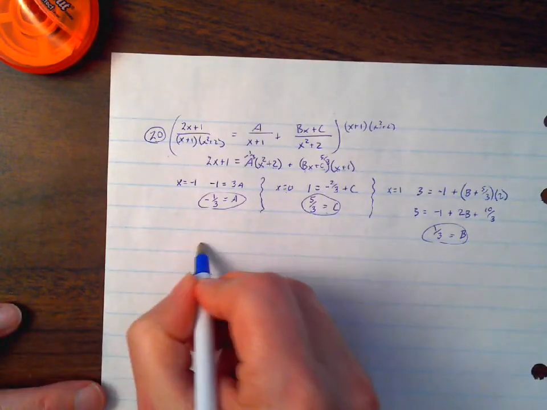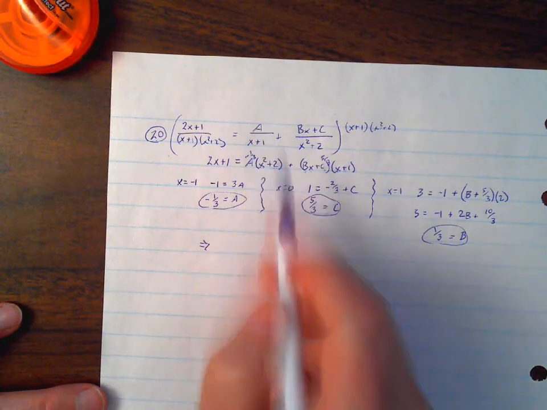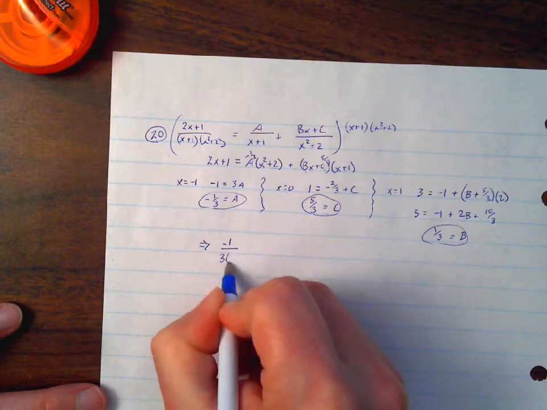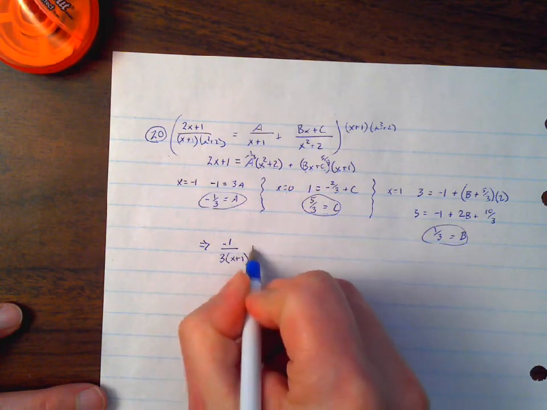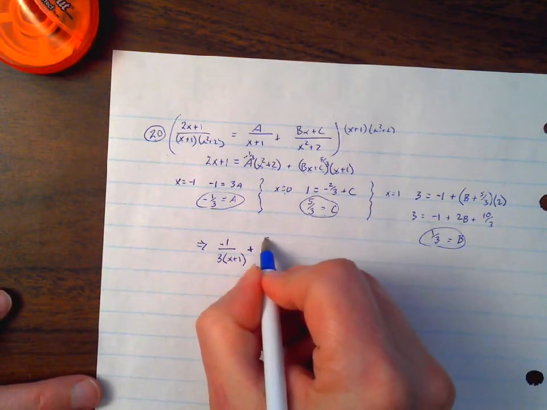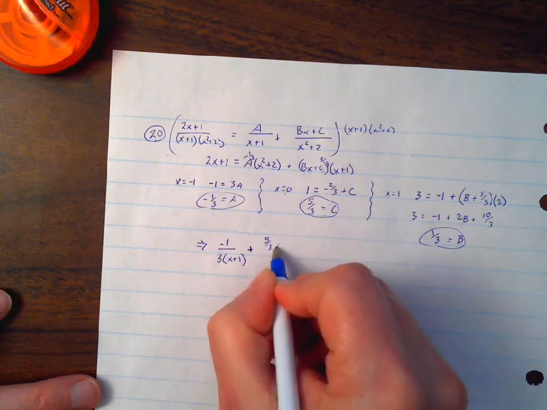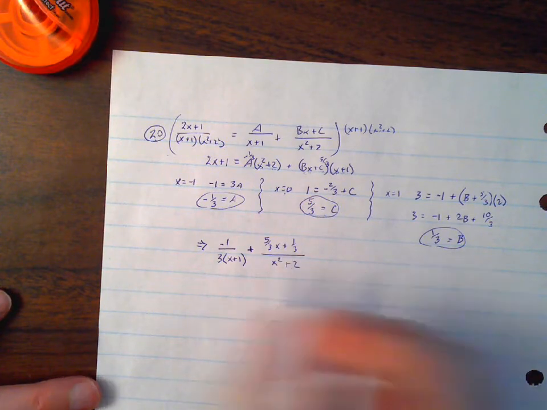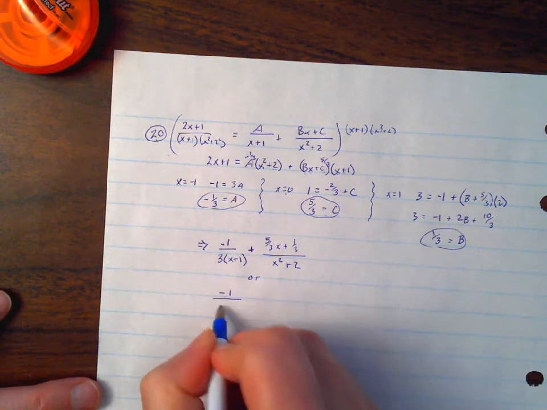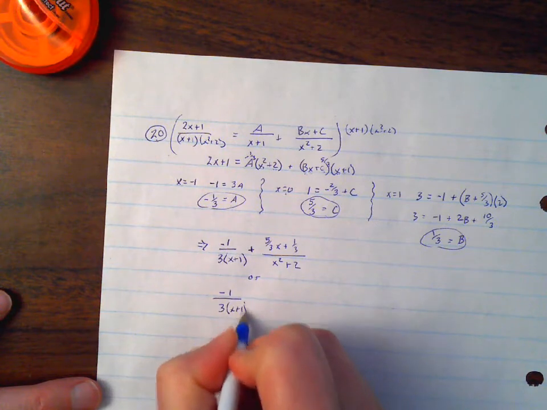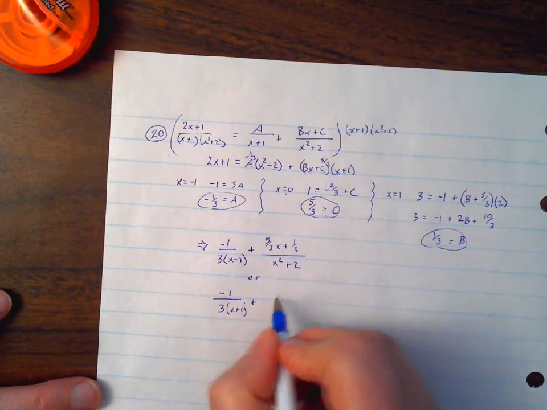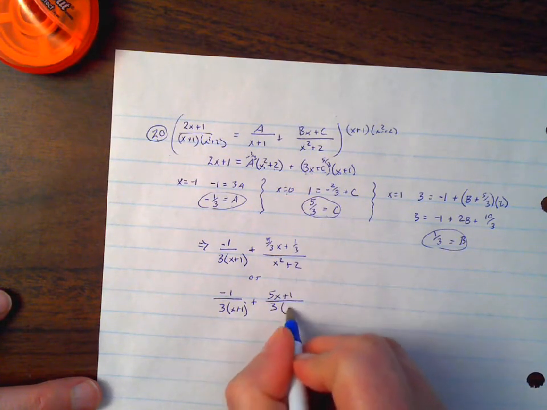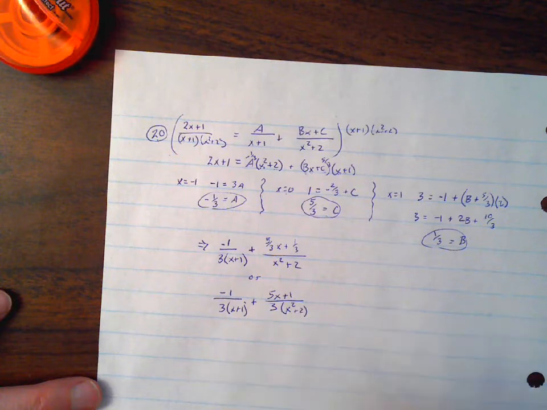Okay, so my answer is my a, which is negative 1/3, plus, and here you can write it as 5/3 x plus 1/3 divided by x squared plus 2, or since they're both divided by 3, you can bring that 3 to the bottom. So you could say 5x plus 1 divided by 3 like that. Either one is okay.